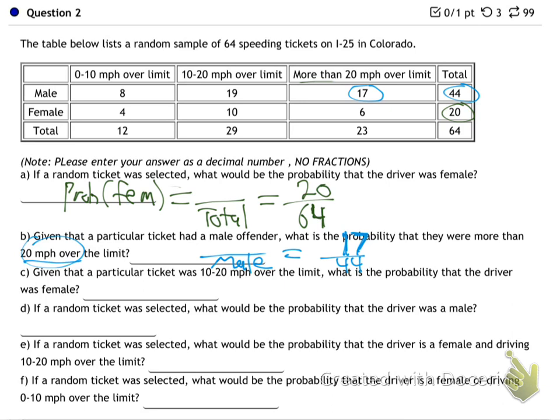All right, how about part C? Given that a particular ticket was 10 to 20 miles an hour over the speed limit, what's the chance it was a female? Can you do that one real quick? All right, so given that a particular ticket was 10 to 20 over the limit.